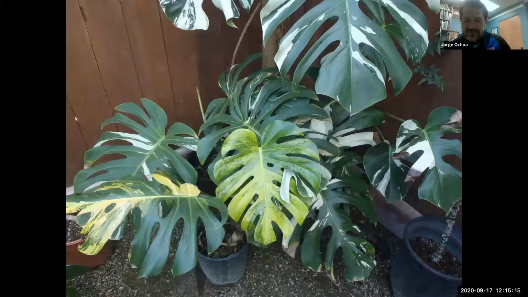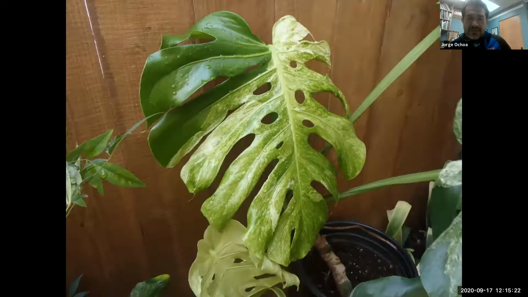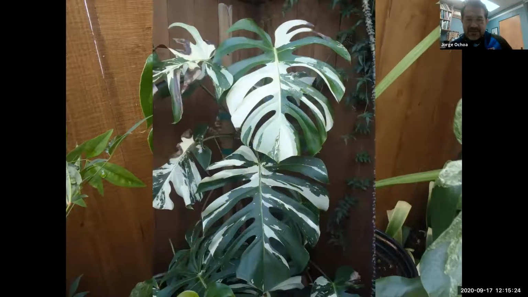Happened to visit a friend who collects nothing but variegated plants. And so here's one variegation or one form. And here's the white variegated that is very sought after by people. And I think that is the last slide. So sorry for that minor glitch.